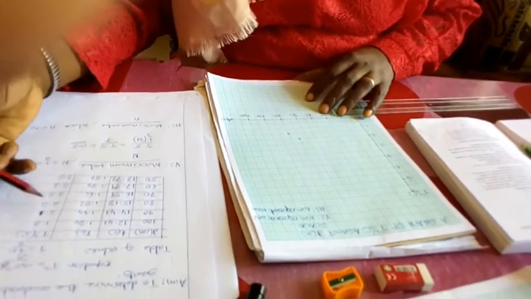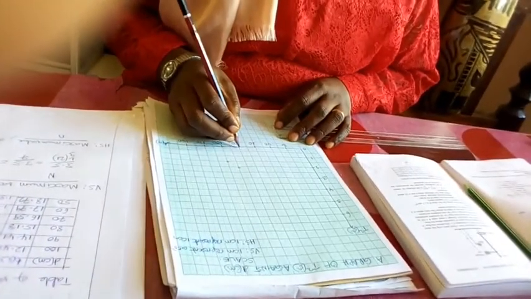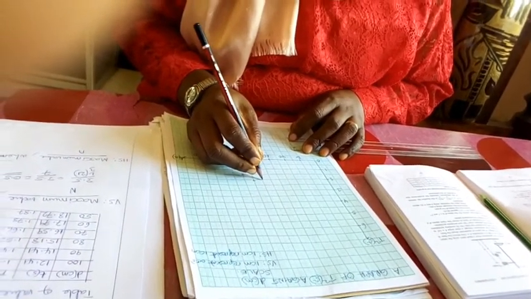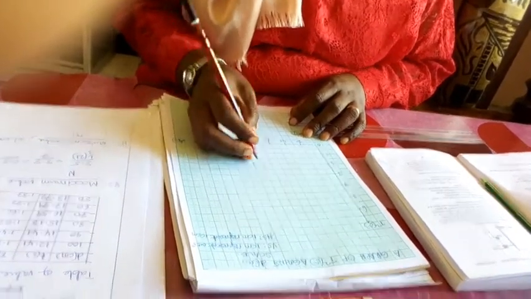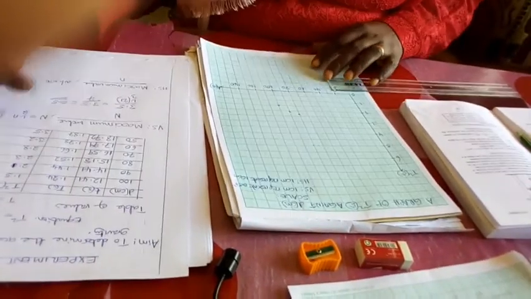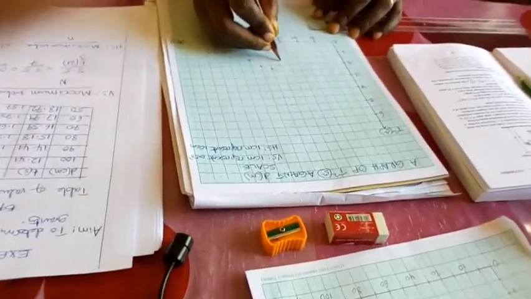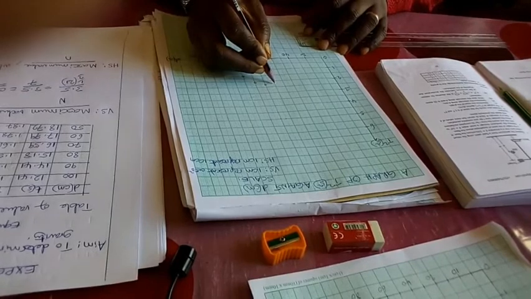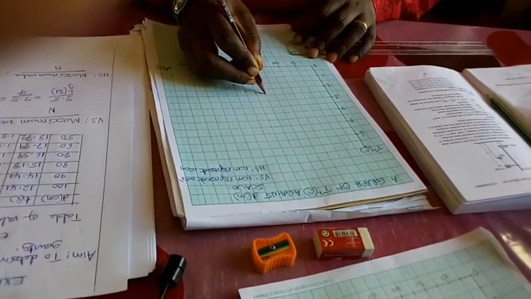After then, 2.3 corresponds with 80. This is 2.3. Again, 2.8 corresponds with 70.